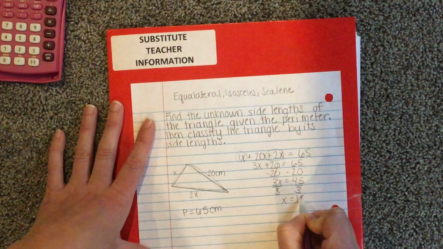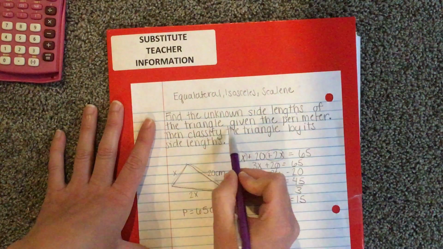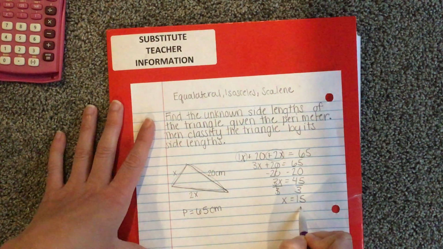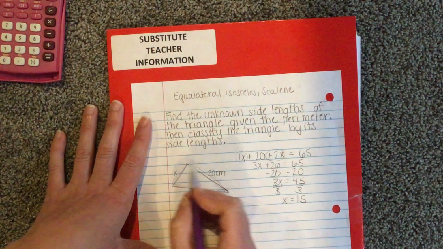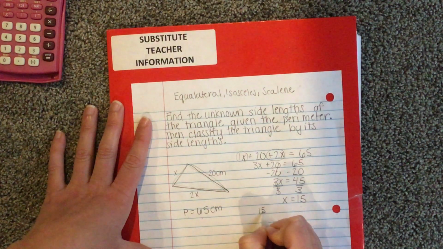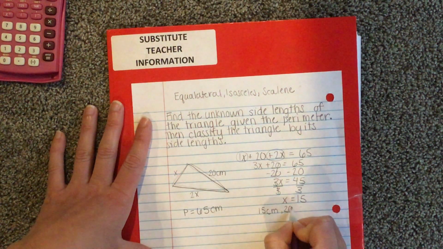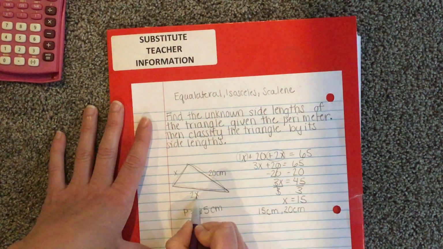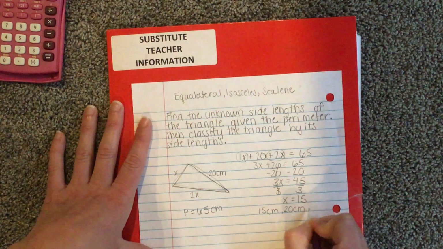Make sure we're reading the directions. It says find the unknown side lengths of the triangle given the perimeter. It doesn't ask for an x equals here. It wants to know the three side lengths. So I go back to the triangle and I see that one side length is x. So one side length is 15 centimeters. They give us another side length. And the third side length is 2 times x. X is 15. So 2 times 15 is 30.